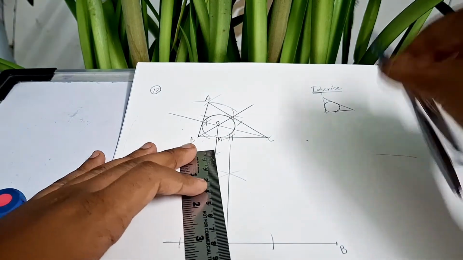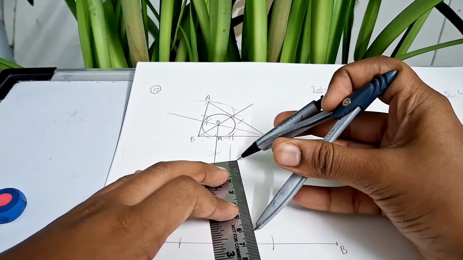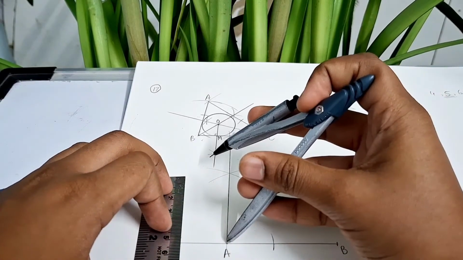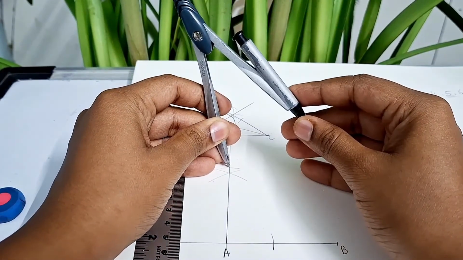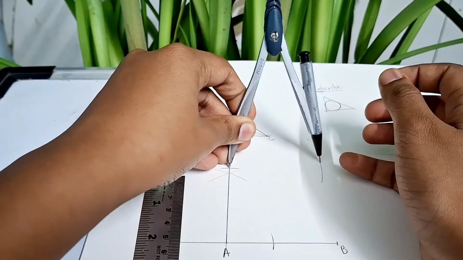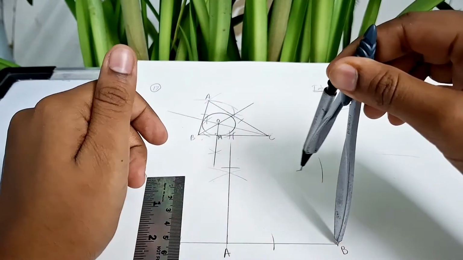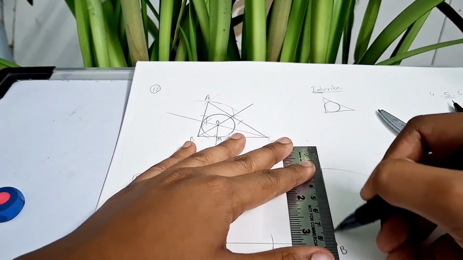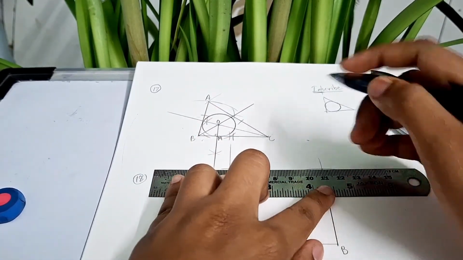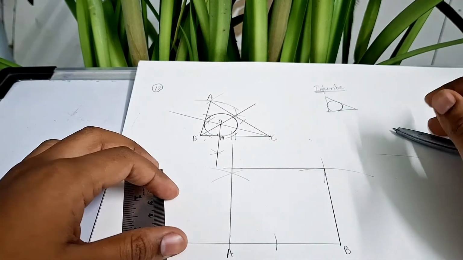Now on this perpendicular line, we will take a radius of 6 cm and make an arc from point A. Now keeping the compass on this arc, we will again make another arc, and from point B, we will cut this previous arc. Join all the points to form a square. This is the required square.